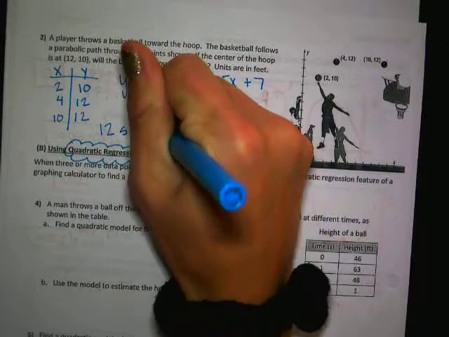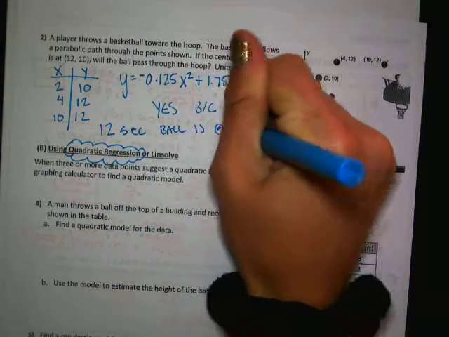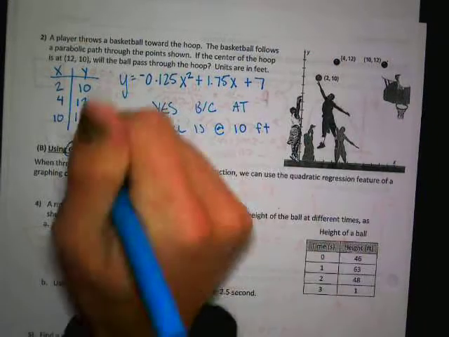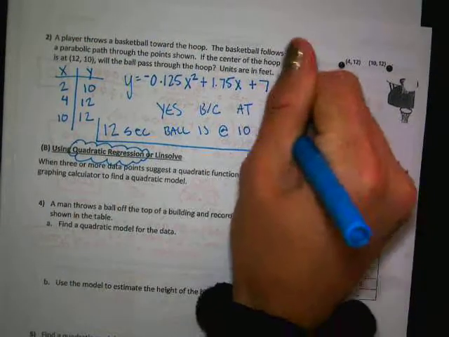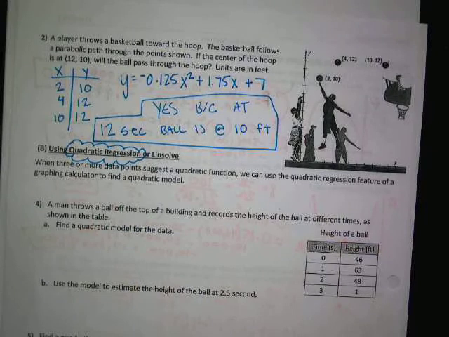At 12 seconds, the ball is at 10 feet. Maybe it's milliseconds, I don't know. It doesn't tell me. All right, does that make sense?